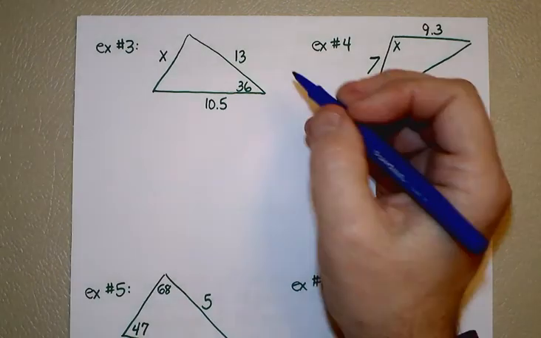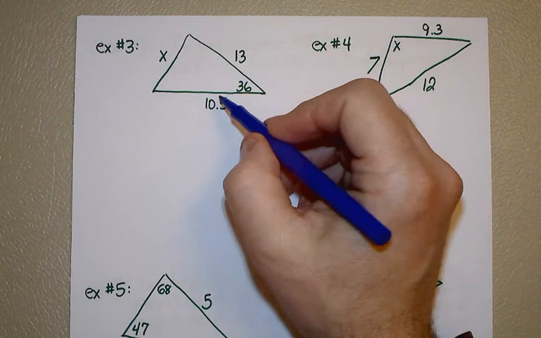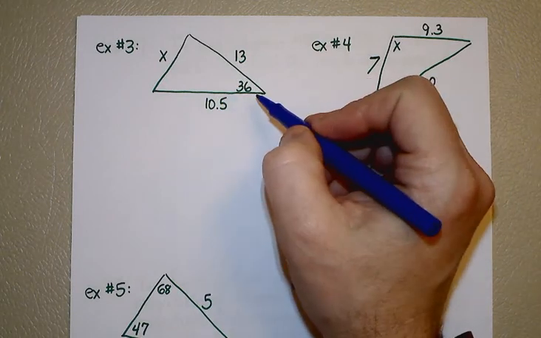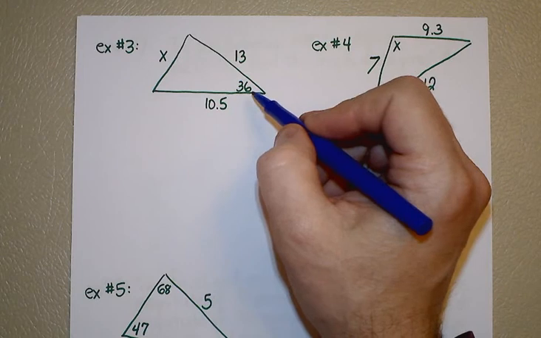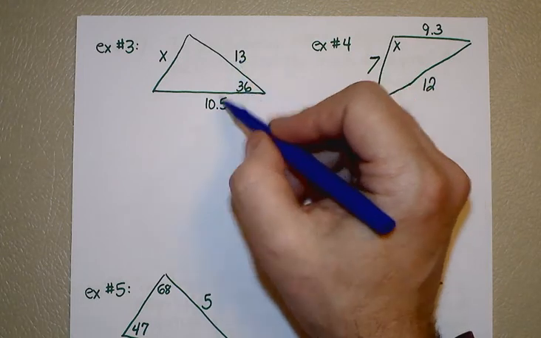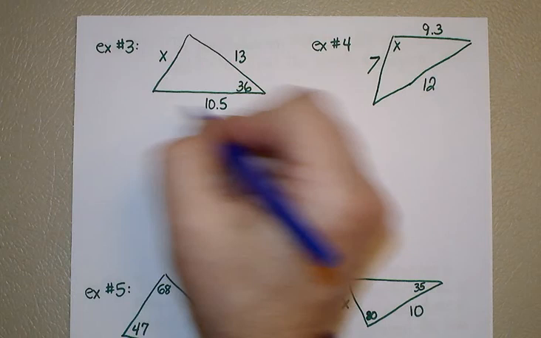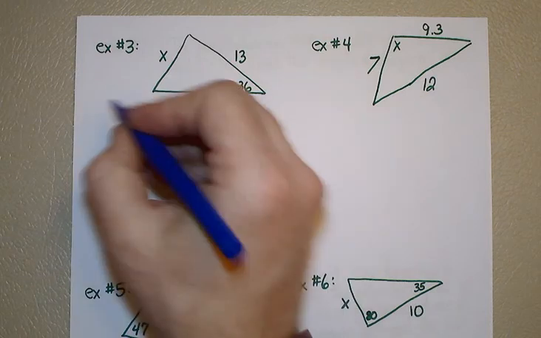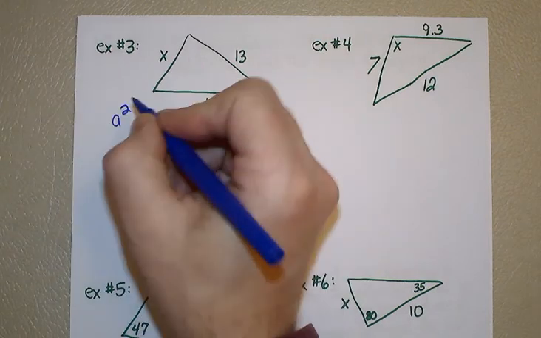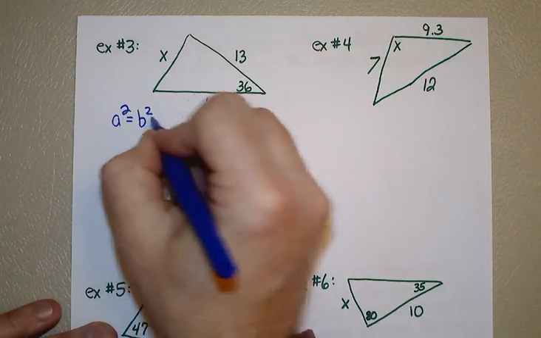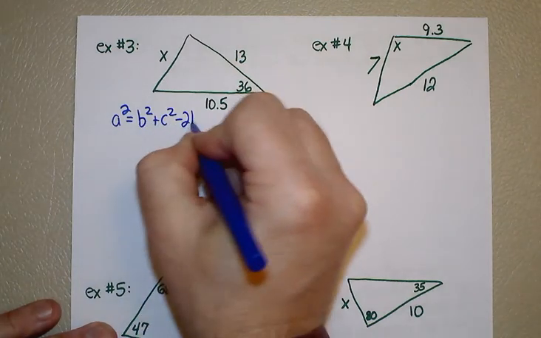There's nothing to lead me to believe that this triangle is a right triangle, so I'm going to move on to law of cosines. Am I given a side, angle, side, looking for the third side? The answer is yes. So I know I'm going to use law of cosines. Write down the law. a squared is equal to b squared plus c squared minus 2bc cosine a.